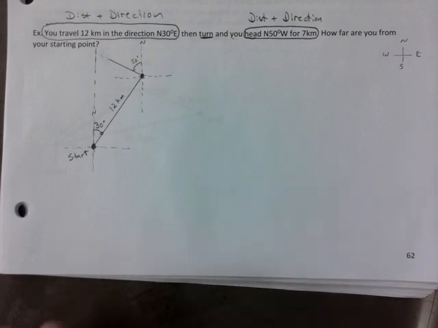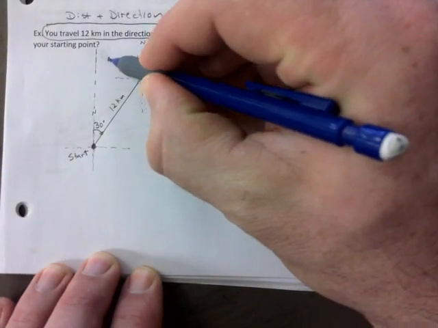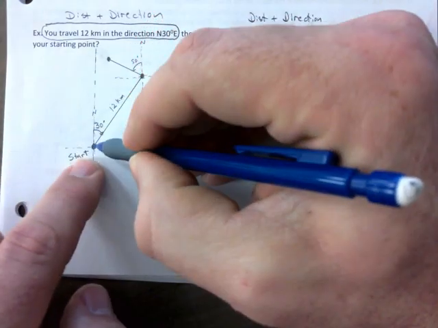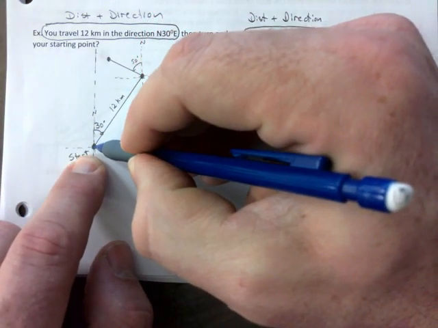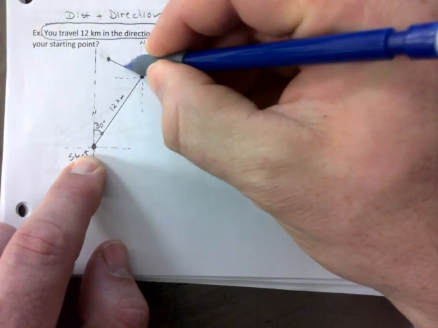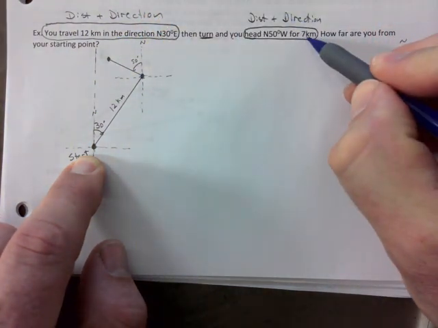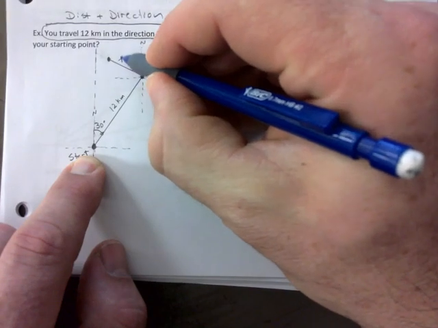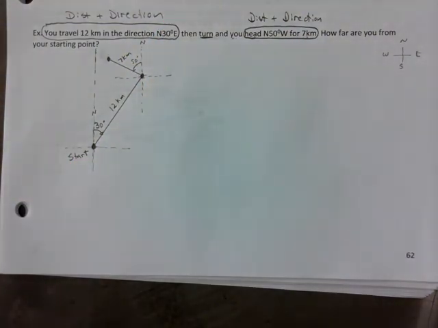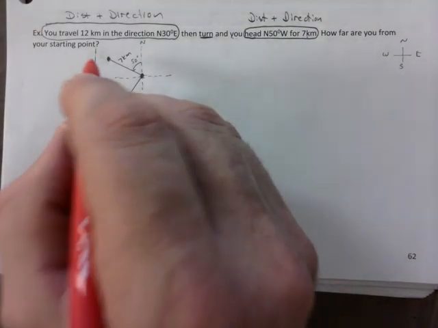Because remember, the north line goes indefinitely, technically. So I'm going to stop right here. I'm not going to make contact with the north line that is here from the start going straight up. So we know that this is how long? 7 kilometers, correct? So we're going to go 7 kilometers like that. I'll make a note here.